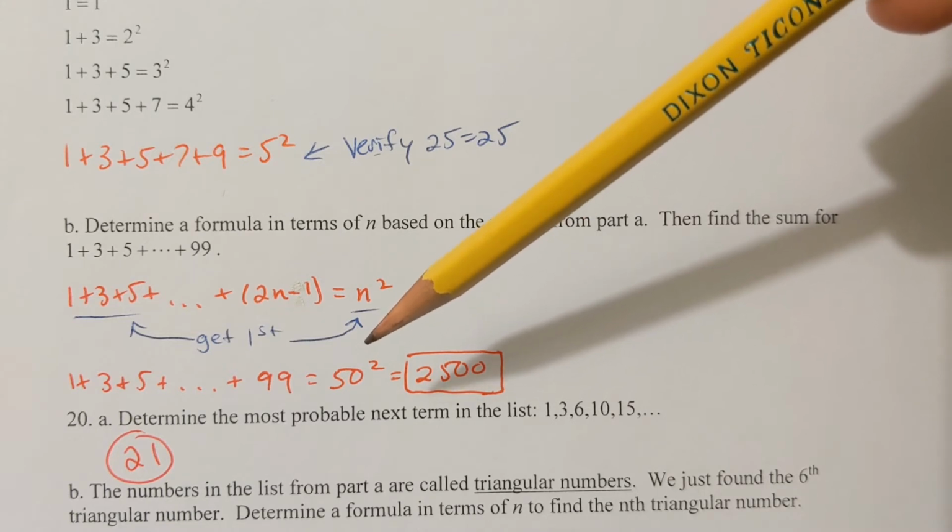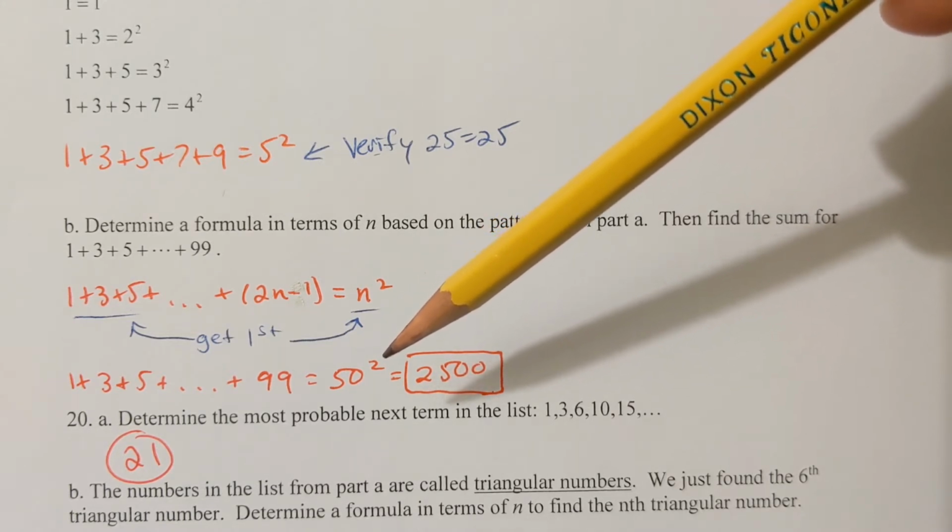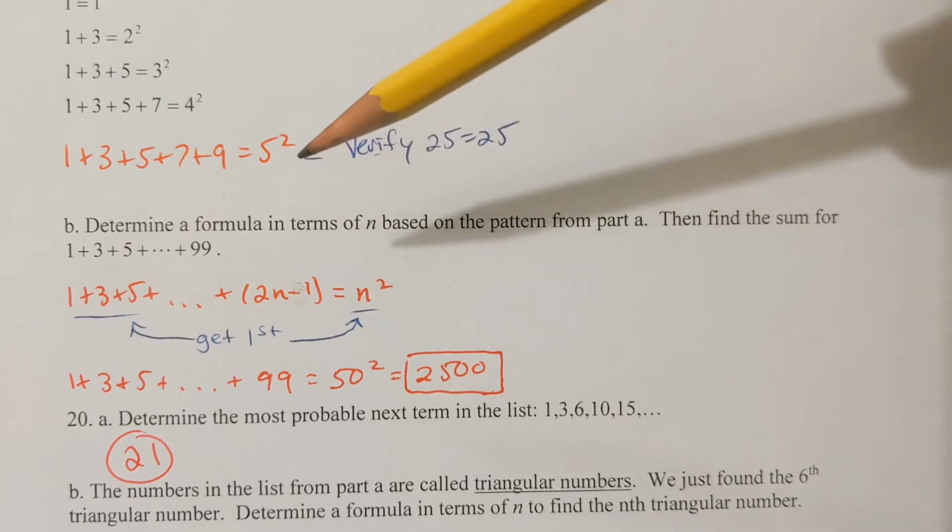We're trying to find the answer to this sum, but faster than just adding directly. Okay, so keep that in mind.